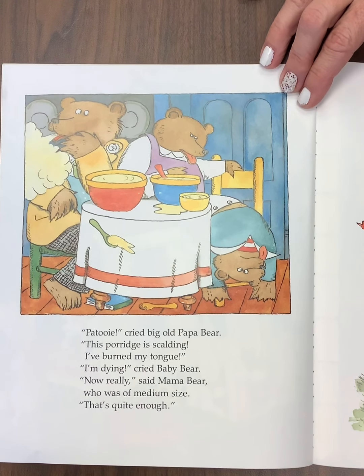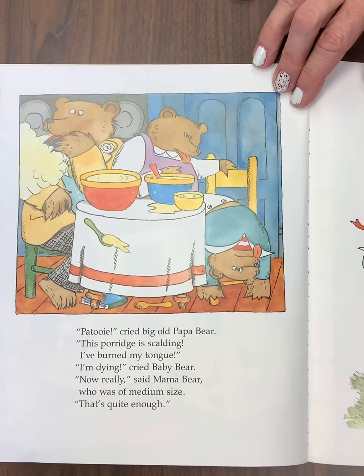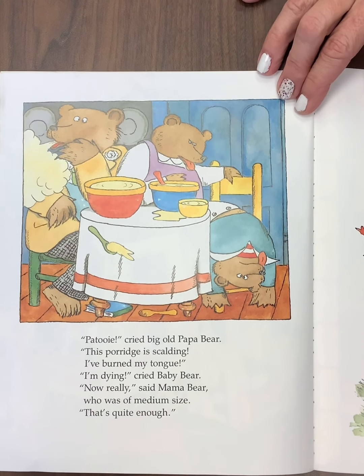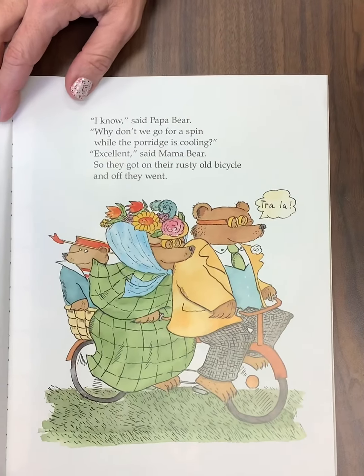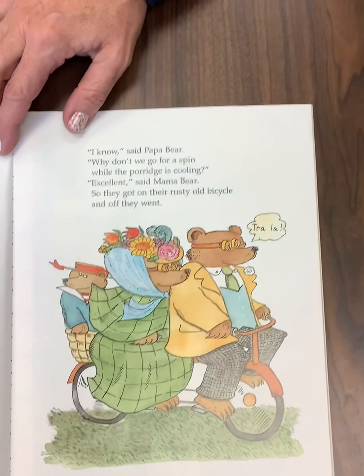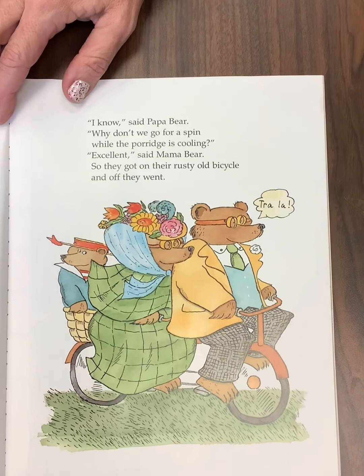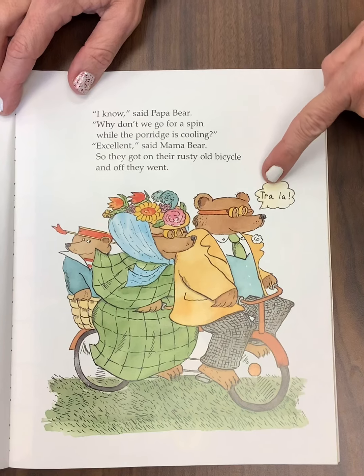"I've burned my tongue." "I'm dying," cried Baby Bear. "Now really," said Mama Bear, who was of medium size, "that's quite enough." "I know," said Papa Bear. "Why don't we go for a spin while the porridge is cooling?" "Excellent," said Mama Bear. So they got on their rusty old bicycle and off they went. Tra-la!